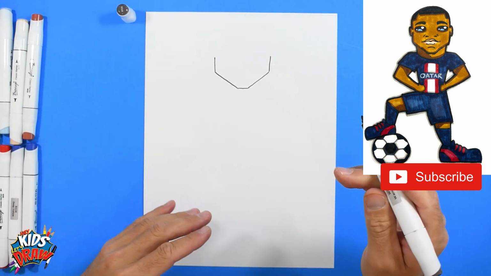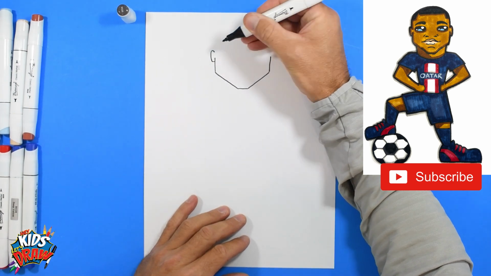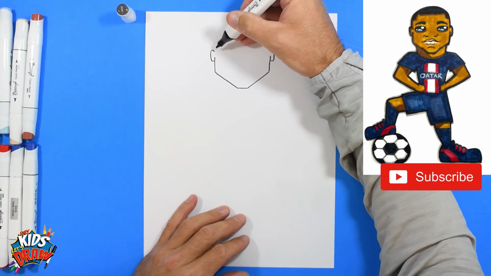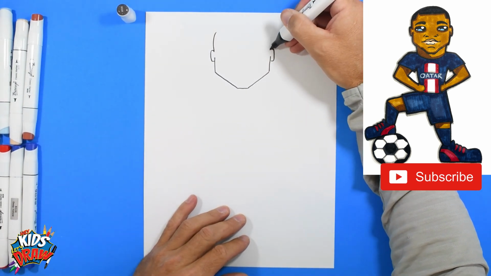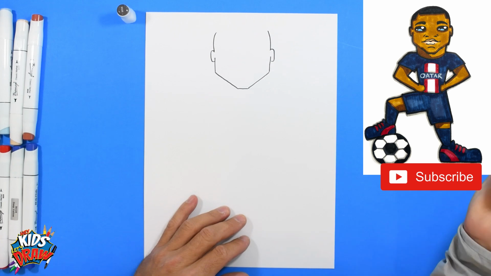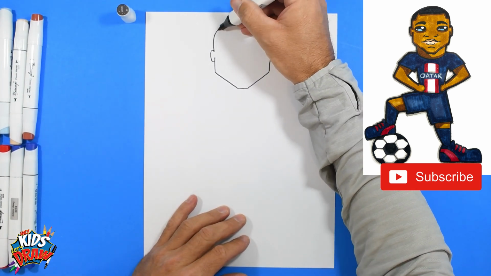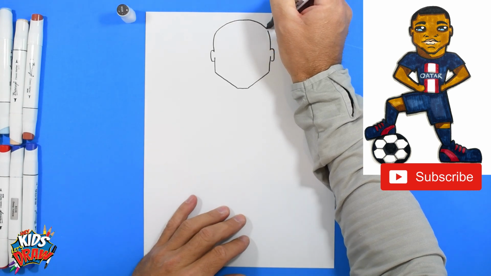Mbappe's got this real sharp jawline, so we'll do a couple of ears, sideways ovals on the side of the head. We're gonna do a round bump on the side. Now we're gonna connect that with the round head. We'll just go up to the top and come down to connect.